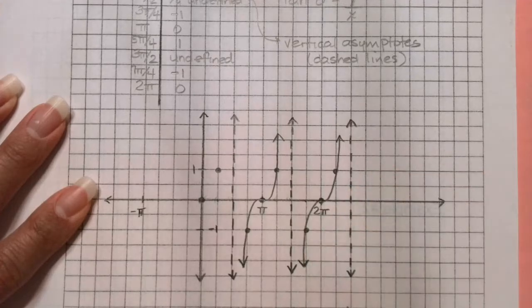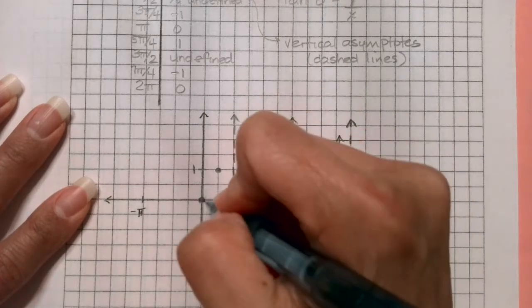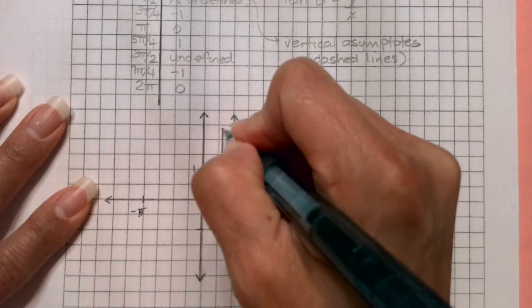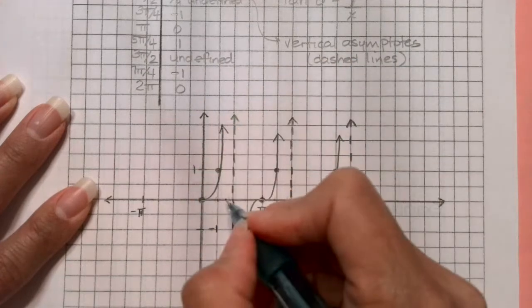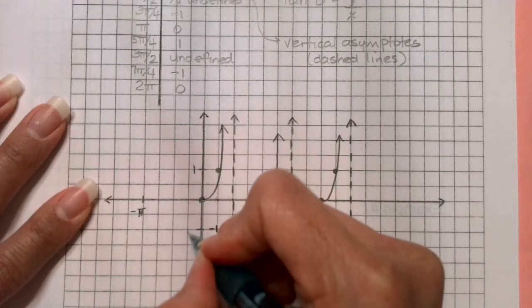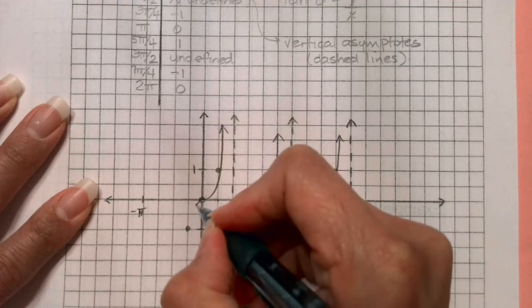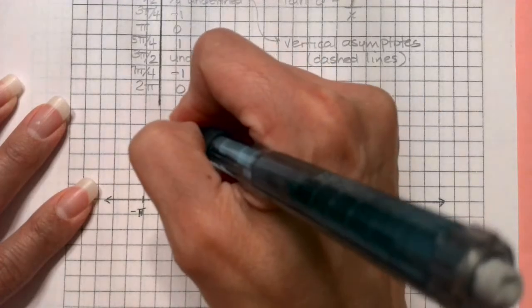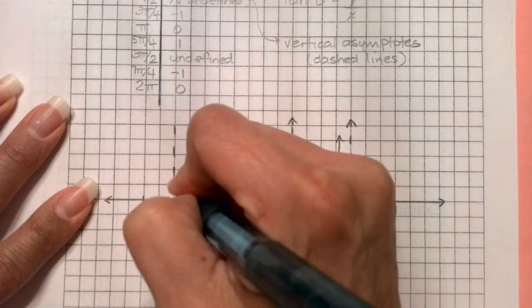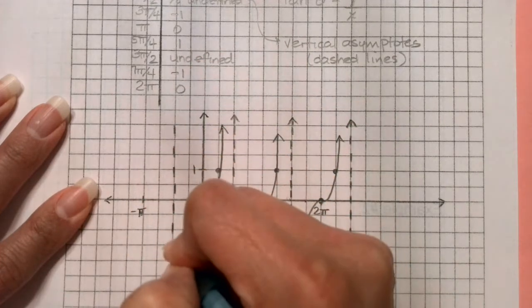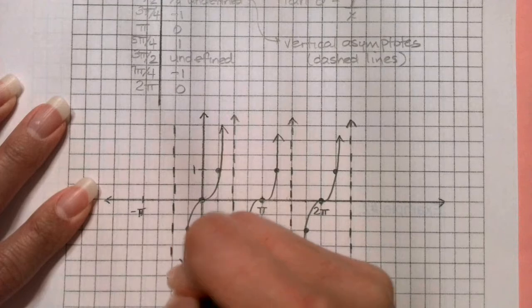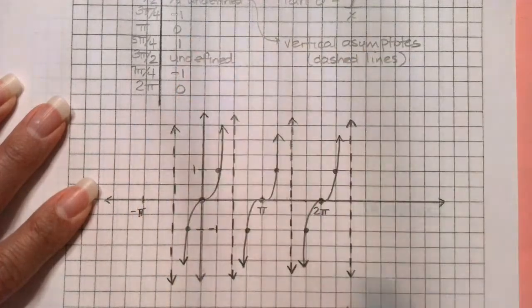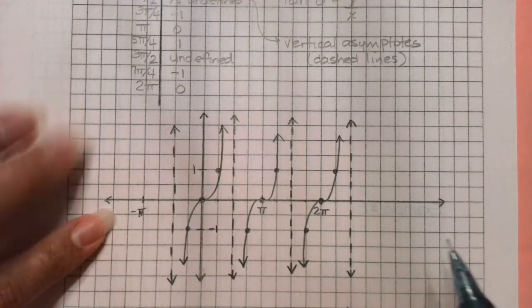And they actually look like exponential graphs. So I can come over here and kind of complete this one. I pretty much know that it's going to do the same thing. It's going to come down here. So I will only need you guys to complete 2 periods. So in other words, 2 of these graphs with their pair of asymptotes. But this is the parent function of our tangent graph.